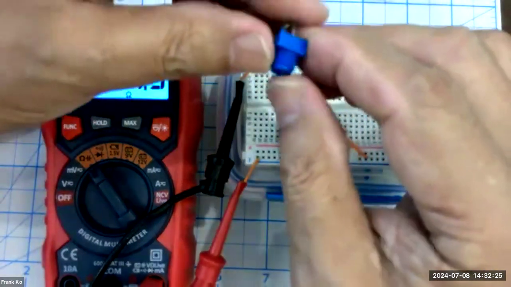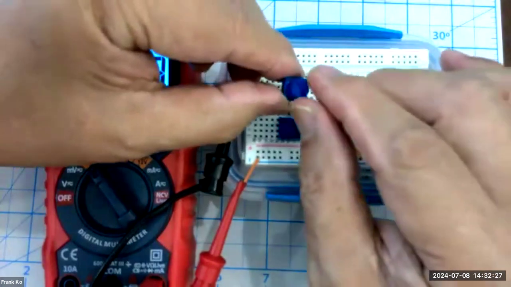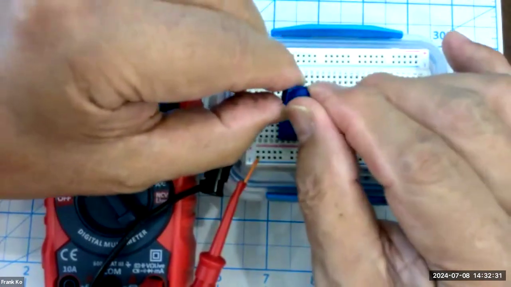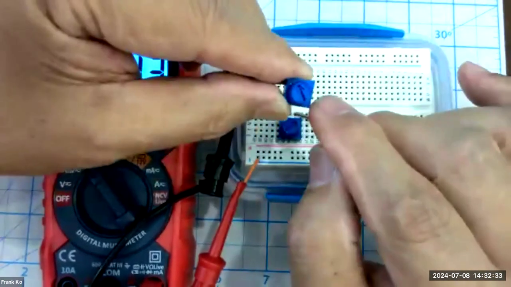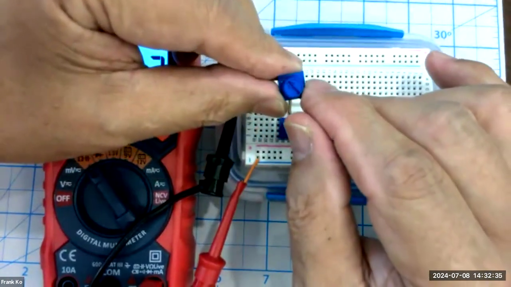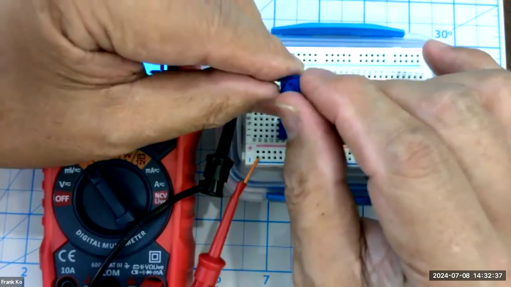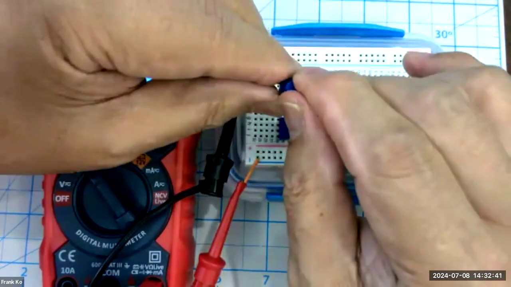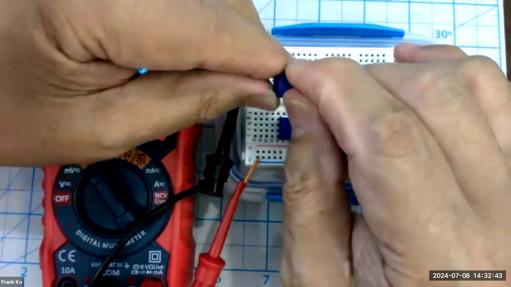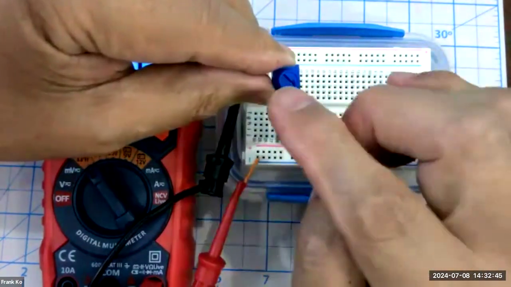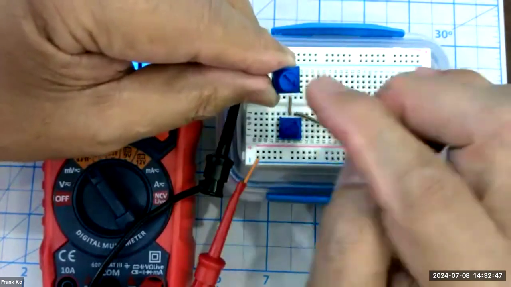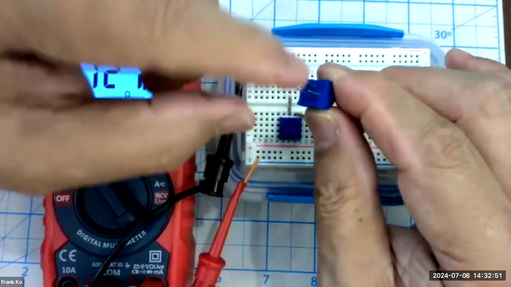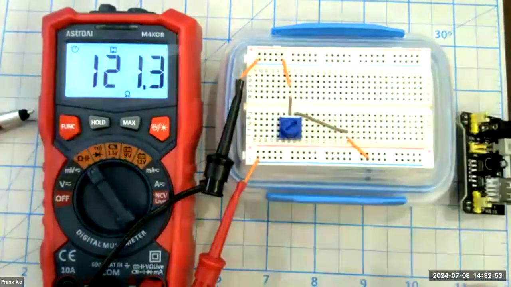Once this is on the board, all we need to do is just rotate this by hand. The little arrow will tell you what position it's in right now. It looks like it's about 11 o'clock. I can rotate this to about 9 o'clock. I can rotate this down to 6 o'clock. I can rotate this over to, say, 4 o'clock. So as I rotate this around, the amount of resistance will change between the center pin and one of my outside pins, which is what I have here.